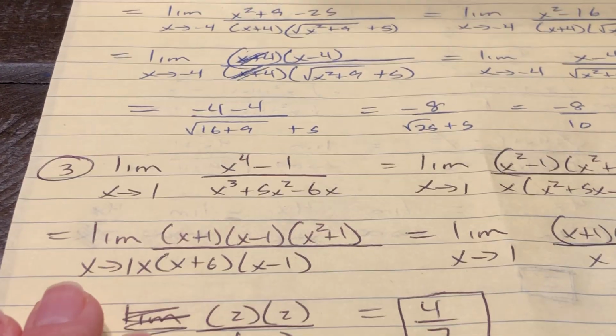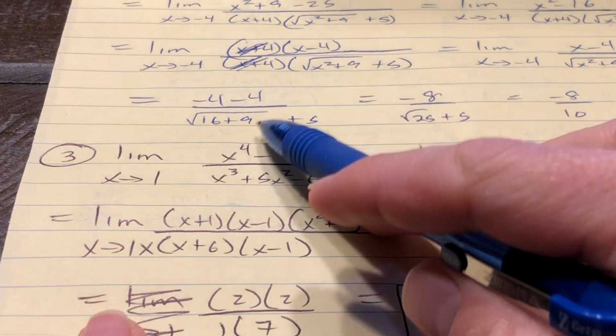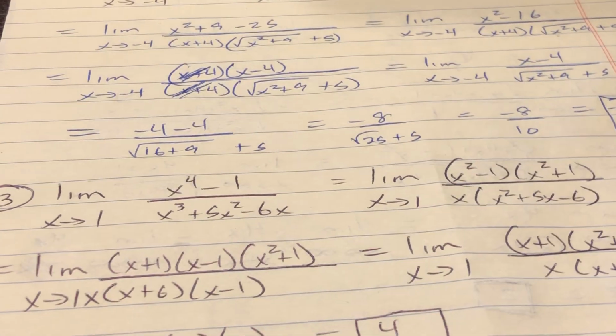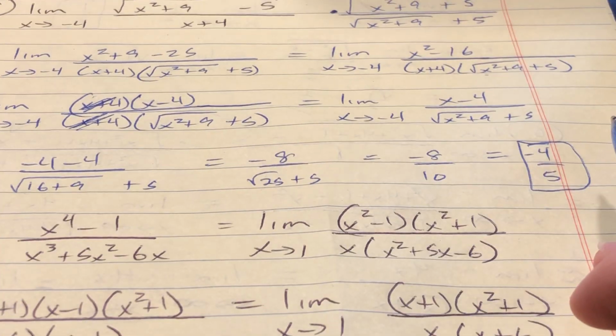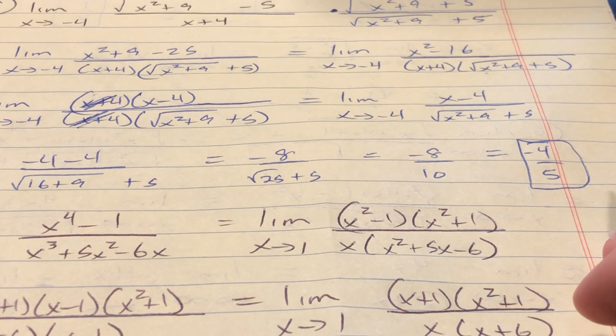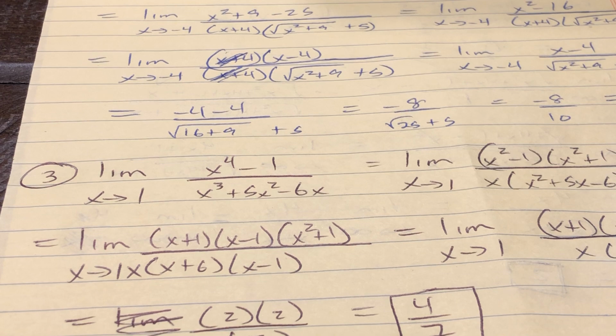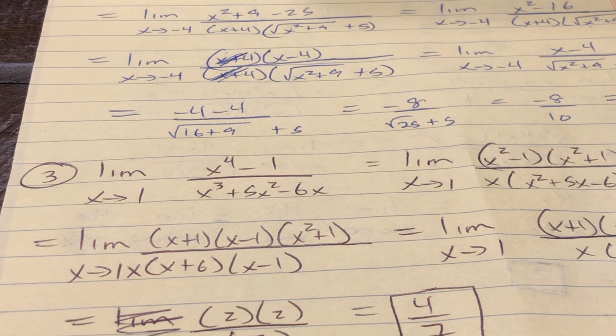All right, the limit as x goes to 1 of x to the 4th minus 1 over x to the 3rd plus 5x squared minus 6x. This one did have a little bit of an issue on your last homework set. So x to the 4th minus 1 is x squared minus 1, x squared plus 1. Then all I did was factor out the x that the bottom had, all three terms in the bottom have in common. Now I'm going to factor x squared minus 1, which is x plus 1, x minus 1. Then I'm going to factor x squared plus 5x minus 6.